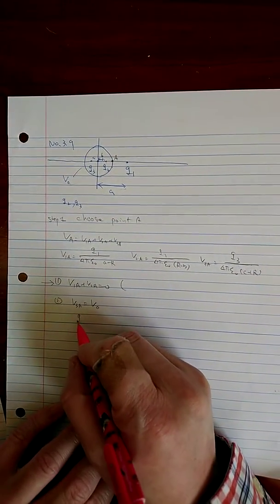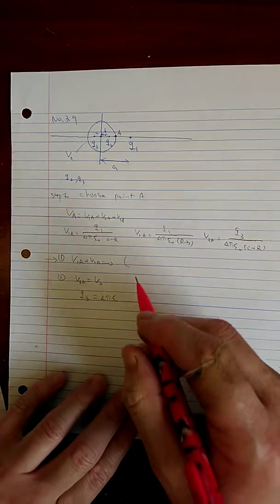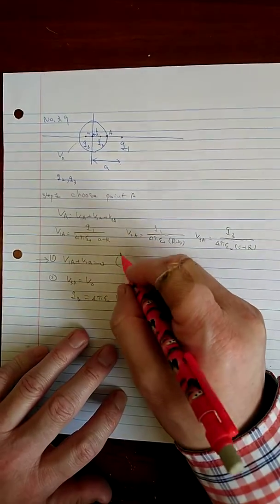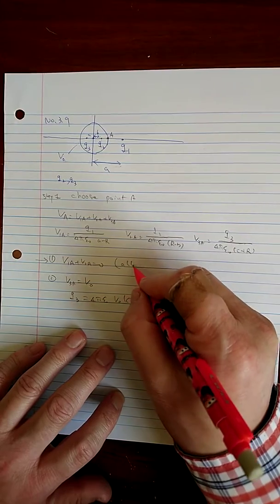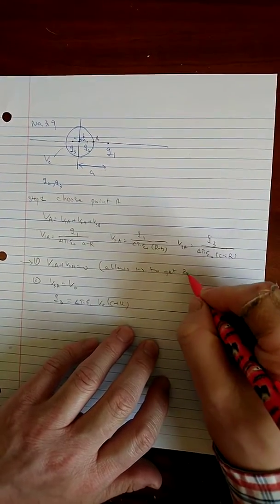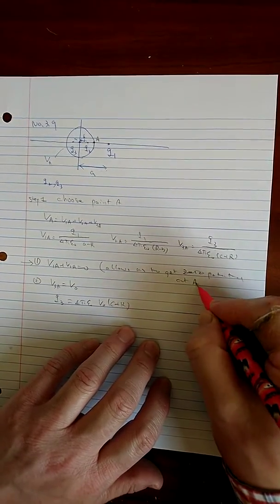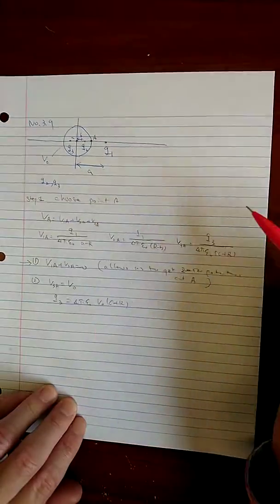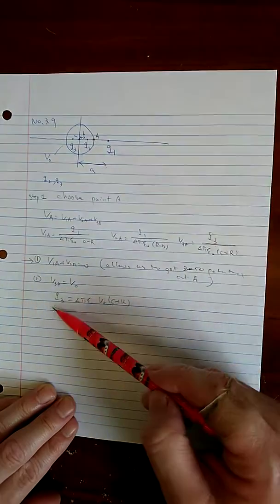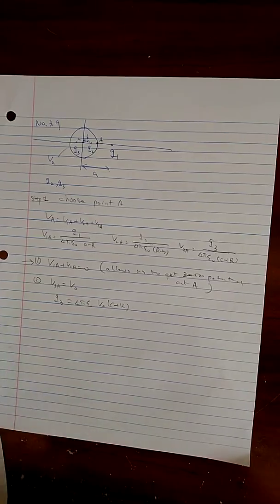Let me write this down: Q3 will be 4 pi epsilon 0 V0 times (C plus R). Let me highlight this. This allows us to get 0 potential at point A, so the entire conducting sphere surface will be at a potential like this. And that's the very first term we need to do.